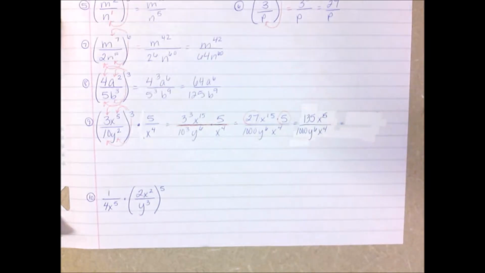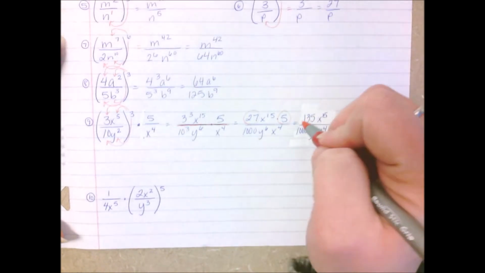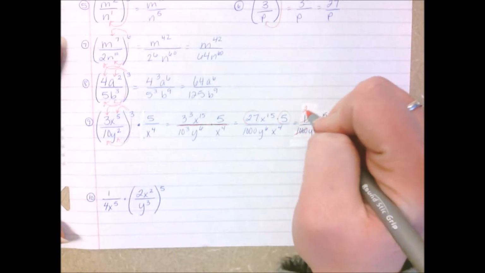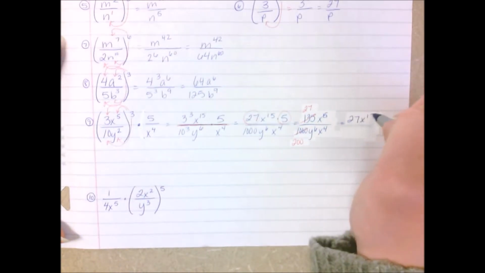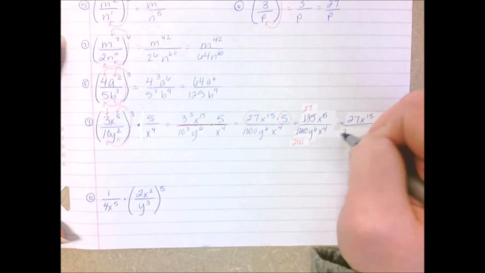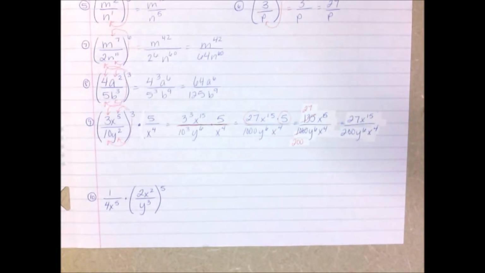x to the 4th. Because I've been working with my coefficients, I'm going to go ahead and keep focusing on them. So my 135 and my 1,000 can simplify. Think of it just like simplifying a fraction, and you'll end up with 27 over 200. So when I rewrite this, I'll get 27, x to the 15th, over 200, y to the 6th, x to the 4th. So now I've taken care of my numbers in the front. They're in simplest form, but I still have to work on my variables.